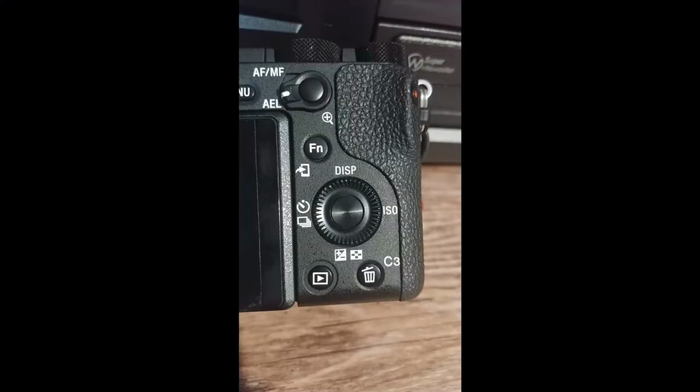Number one, ISO. What is ISO? Our settings in our camera. ISO is actually artificial light. This is mostly used in low light situations, like in a dark room or in a church, or where it's not lit properly. That's where we use ISO.